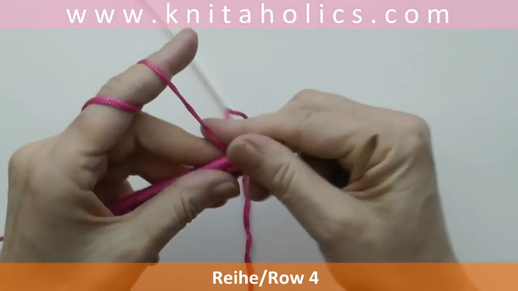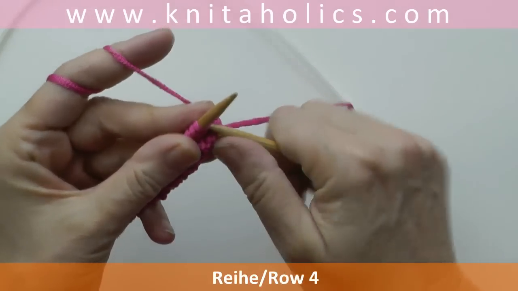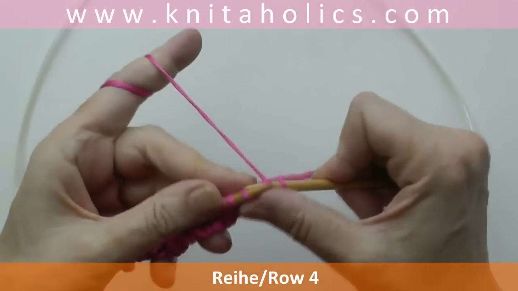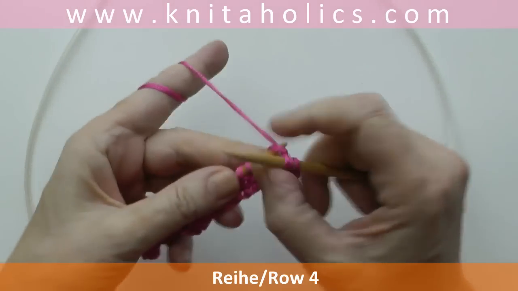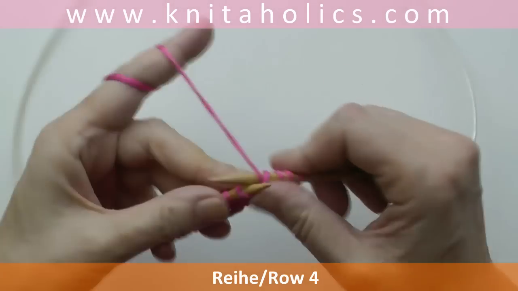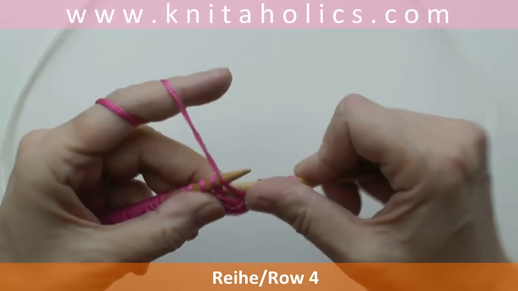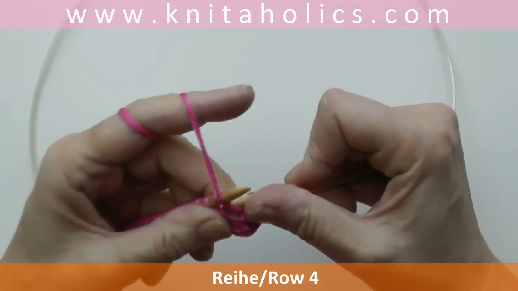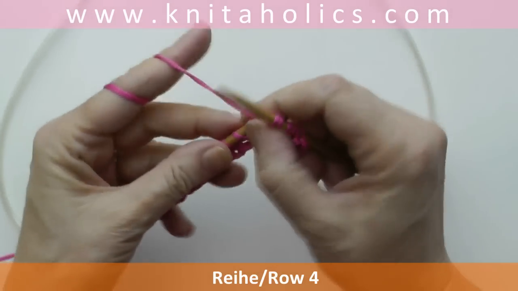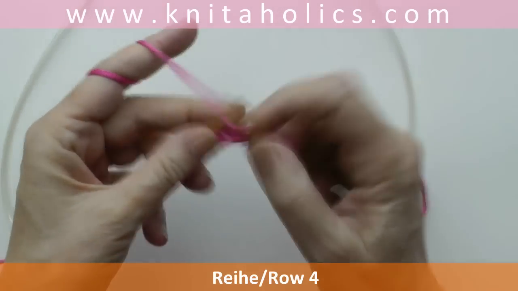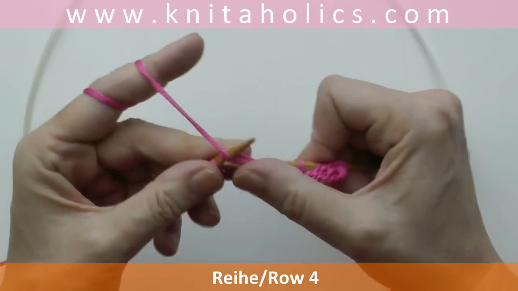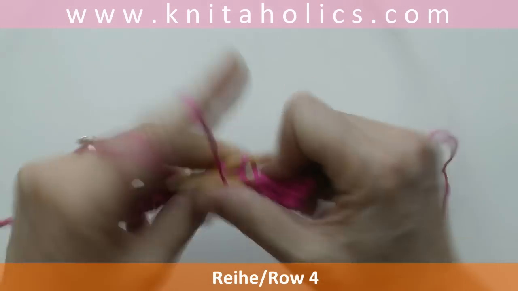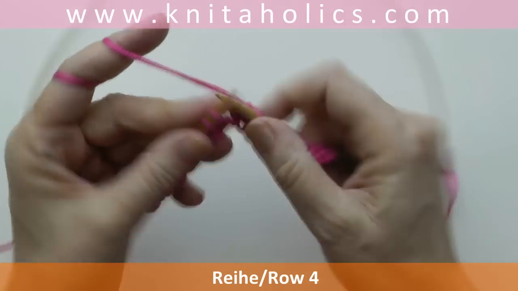Row 4, still a preparation row: 1 edge stitch, knit 2, knit 1, purl 1 through the back loop. Purl a second 1 through the back loop, and now alternating knit 1 and purl 1 through the back loop. So all the stitches as they appear, except you work the purl stitches through the back loop.